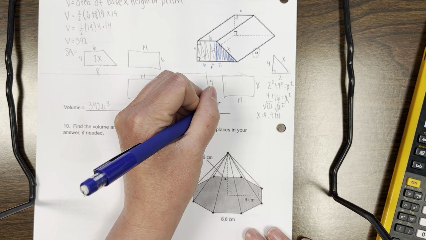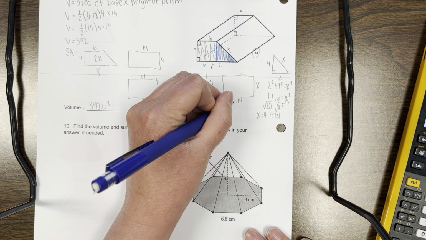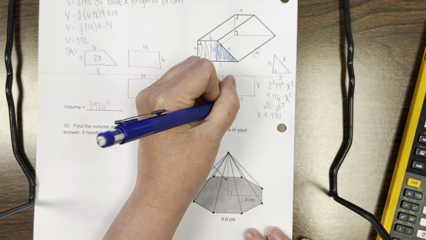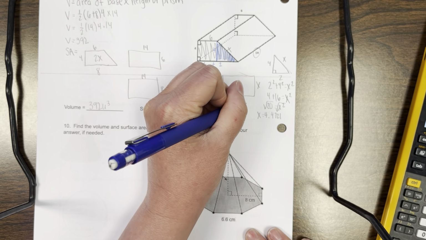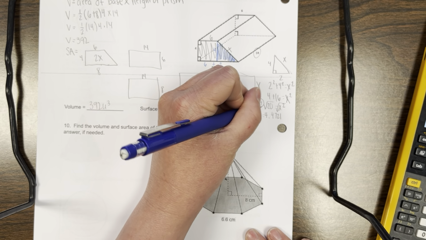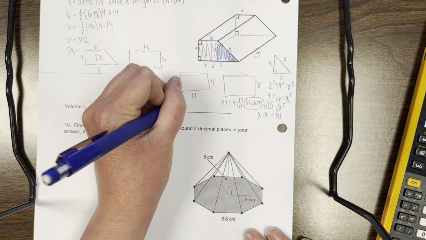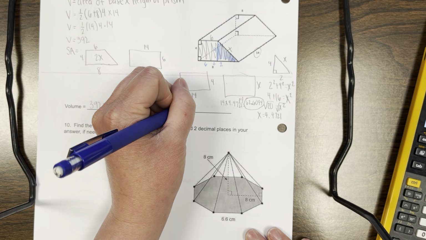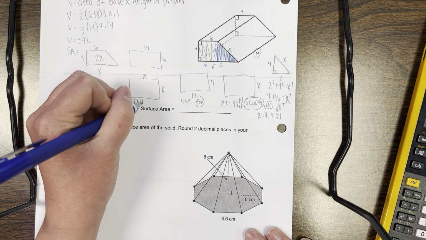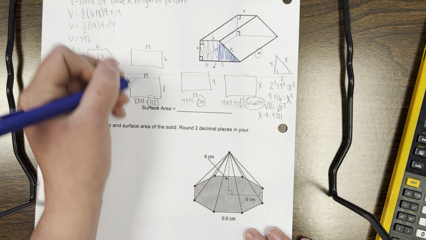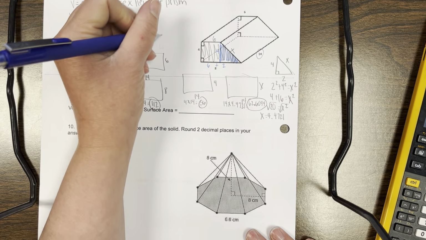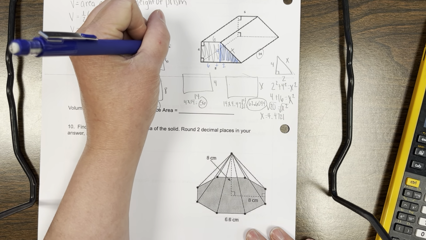So the area of this is 14 times 4.4721, and you get 62.6094. I'm going to circle that and then find all the others. 4 times 14 is going to give me 56. 8 times 14 will give me 112, and 6 times 14 will give me 84.